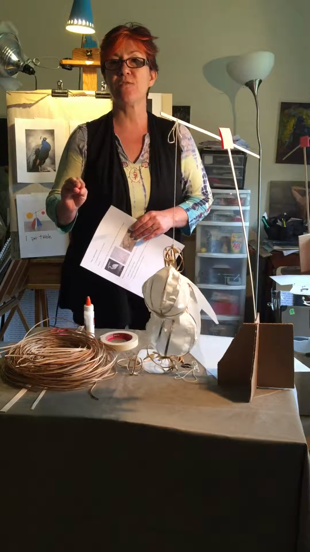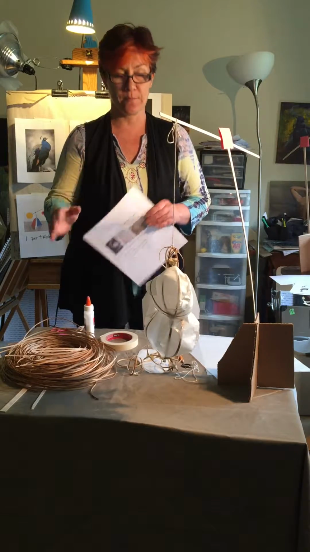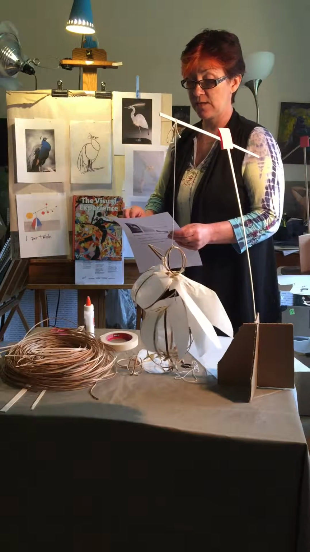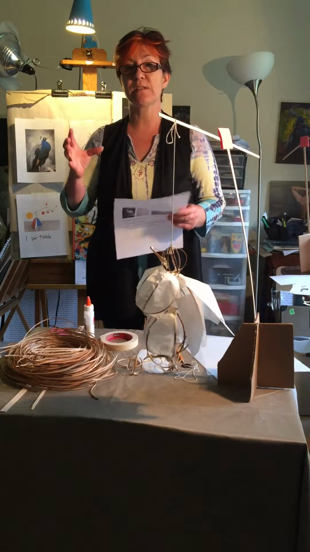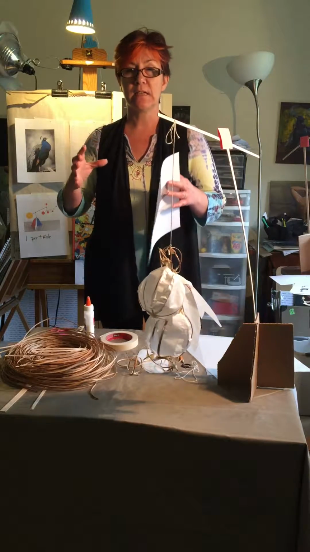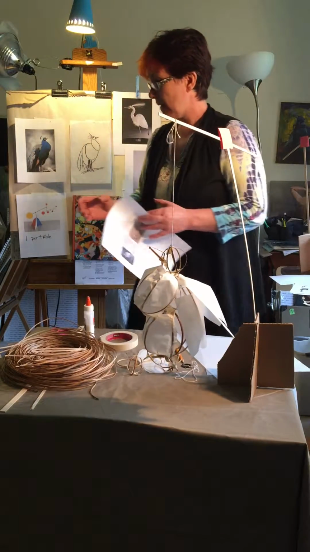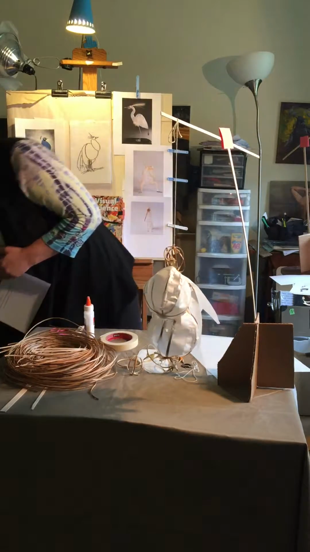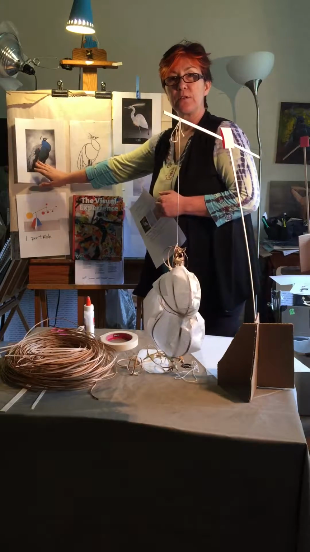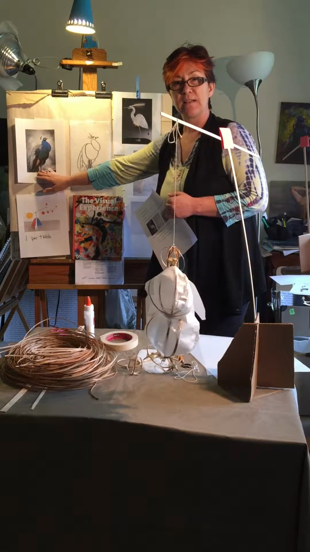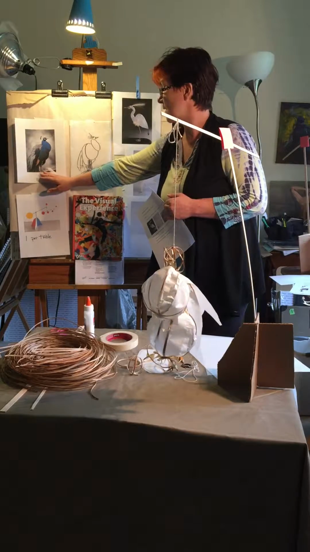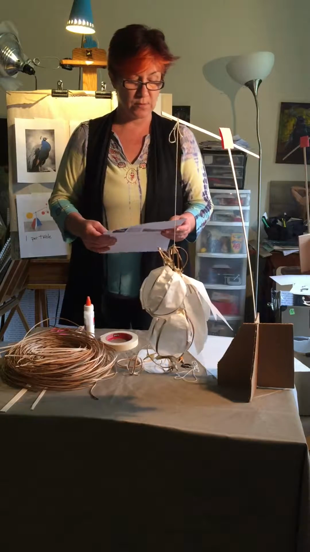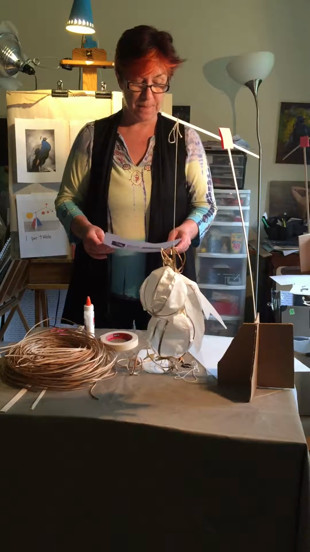Form. Does anybody know what form is? No? Okay. So form is a three-dimensional object that can be geometric as well, but it's got depth, height, and width. So this here is a form. Form, like the bird. Bird is a form because it's got depth, it has height, and it has width. It can also be organic or geometric, just like the shape.